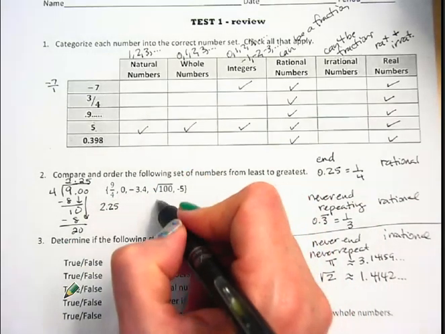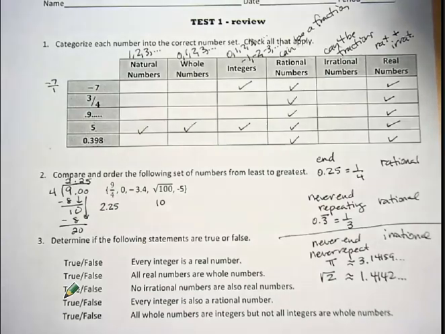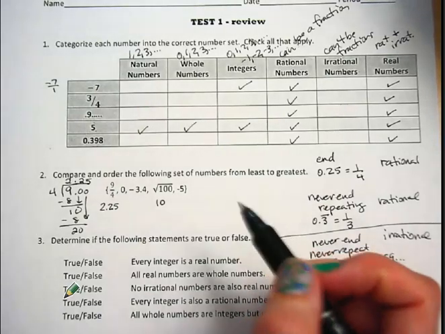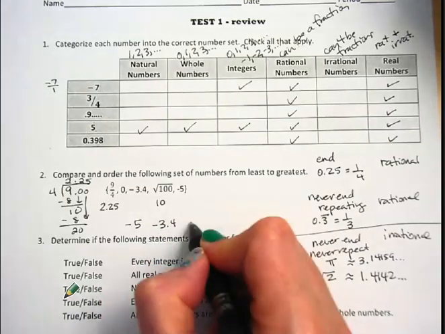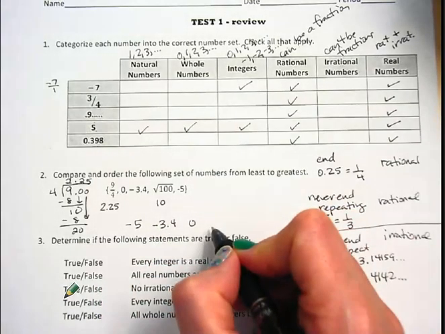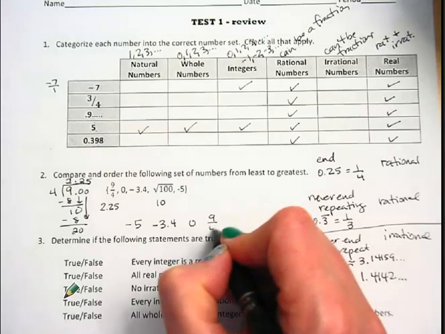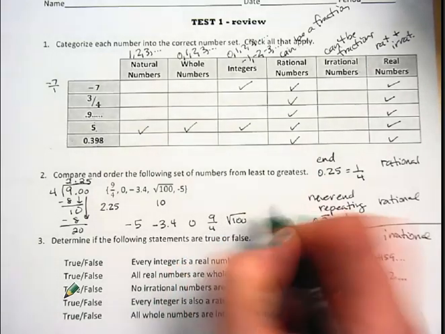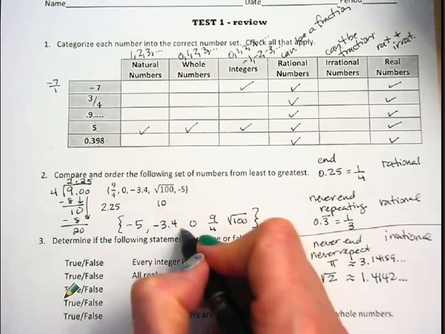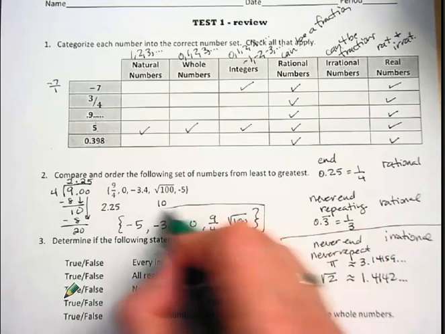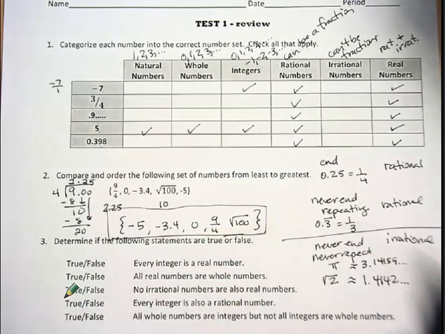Square root of 10 is a perfect square root rather, so that's 10, and then we just put everything in order, least to greatest. And when you write your final answer, please use the original form of the numbers. I'm going to list them with squigglies. You don't really have to do that. I just felt like it right now.